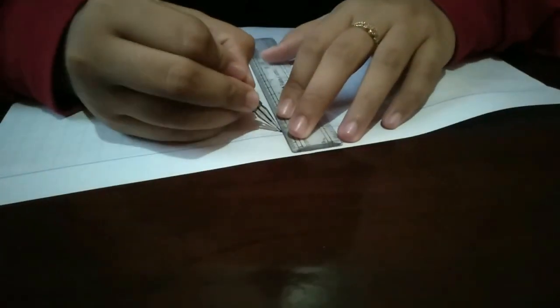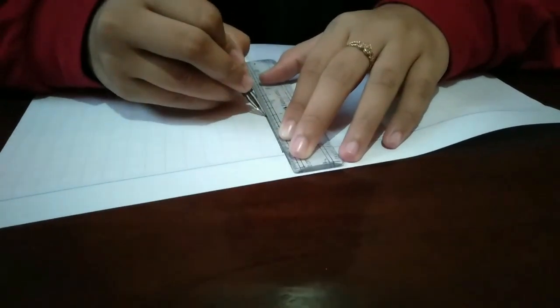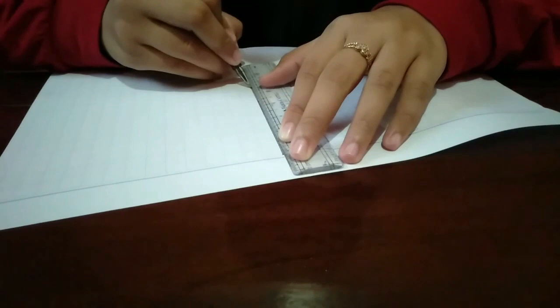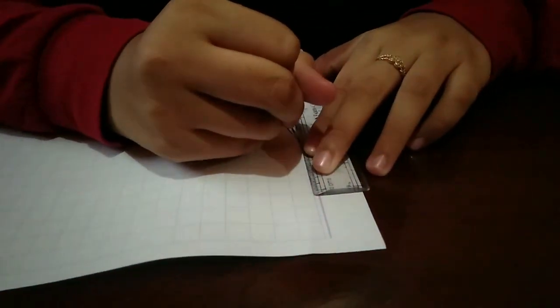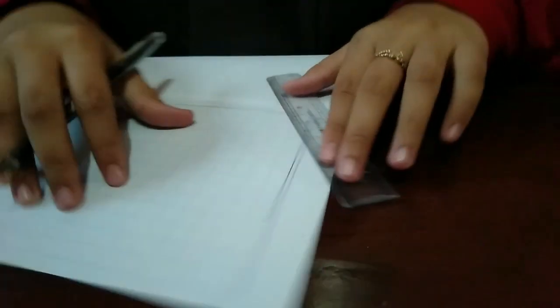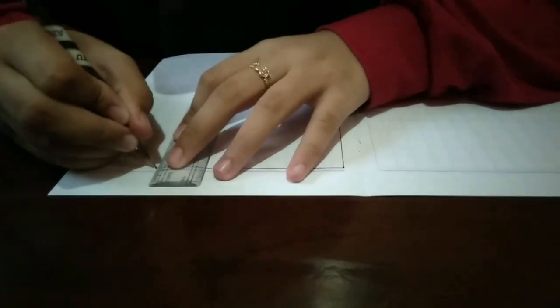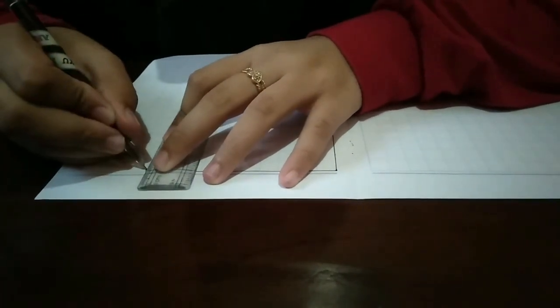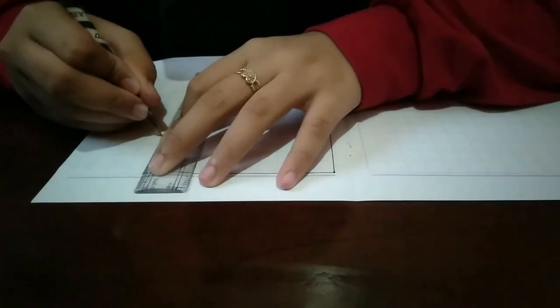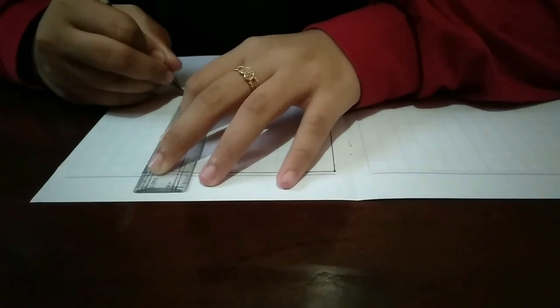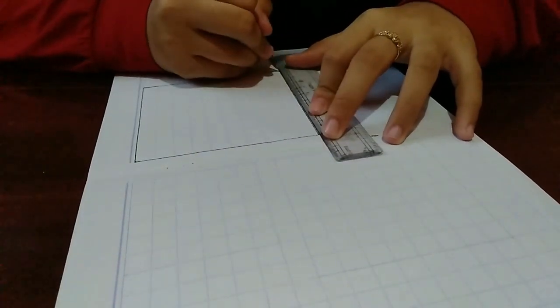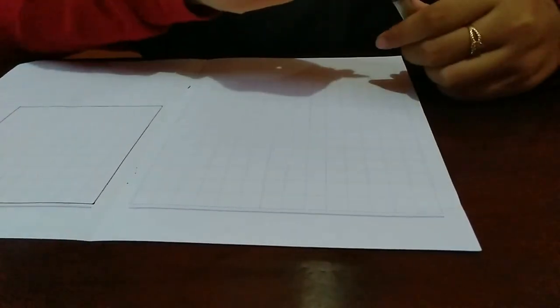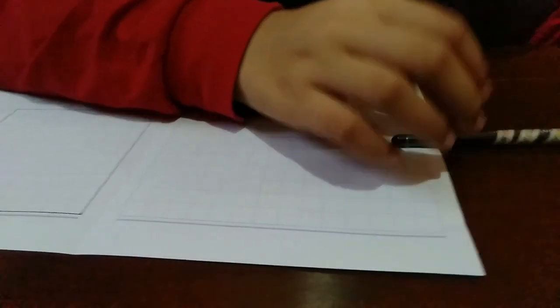Then 10 units. Then cut out the 3 squares.